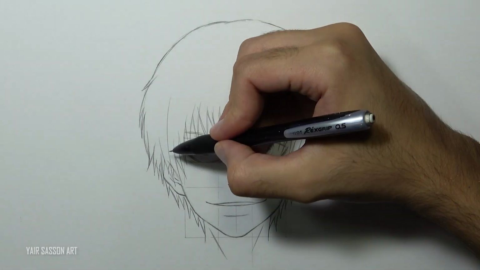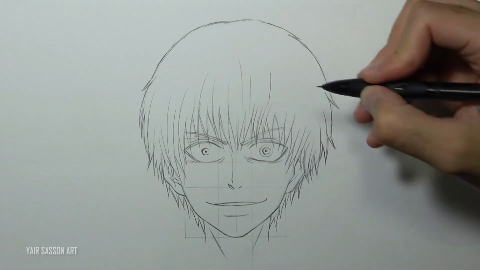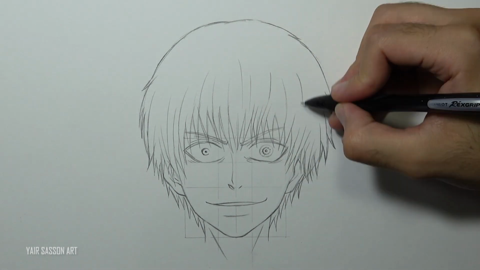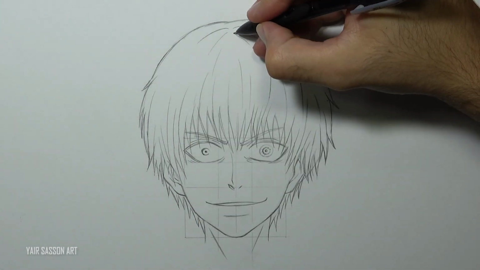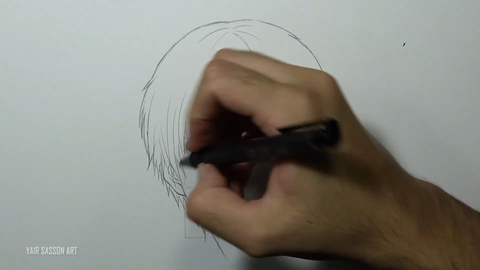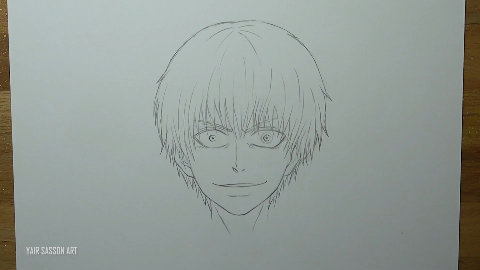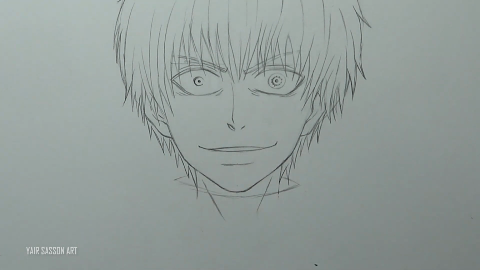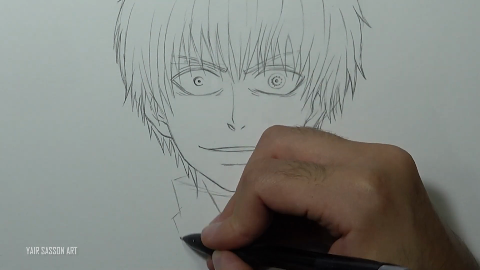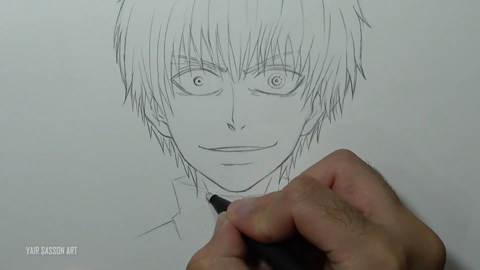Next, we'll add some curves to refine it, to add more detail. And get rid of all the guidelines. Awesome, so now we are going to draw Ken's collar. As you can see, it goes around the neck, and we'll add some creases and get rid of the unnecessary lines.